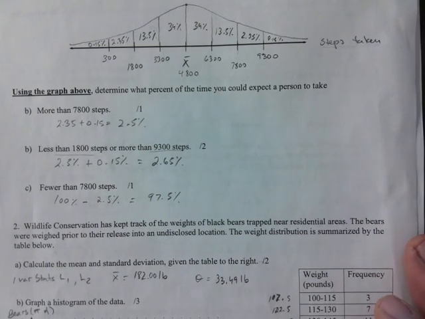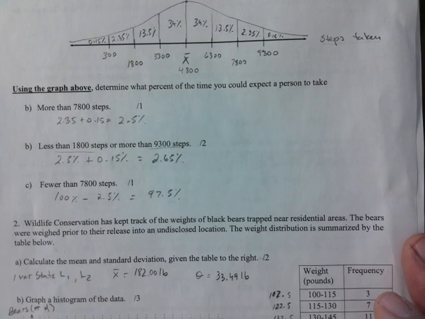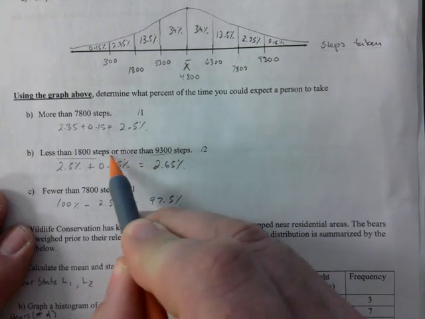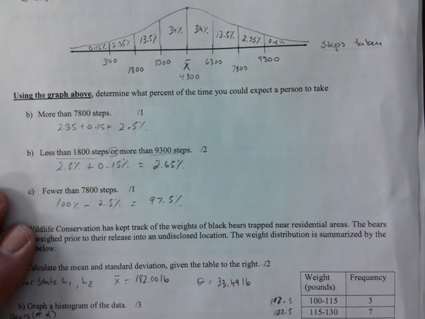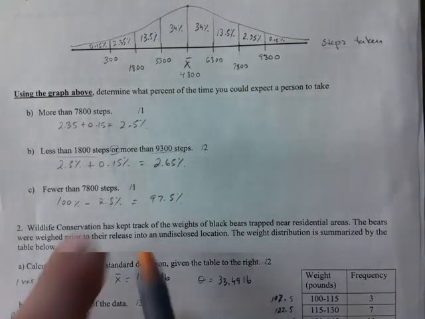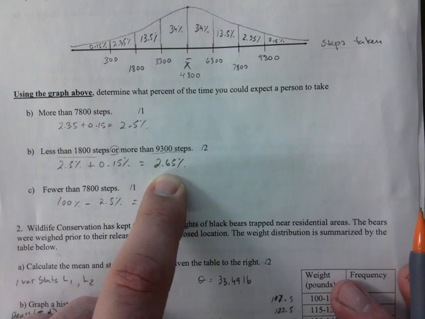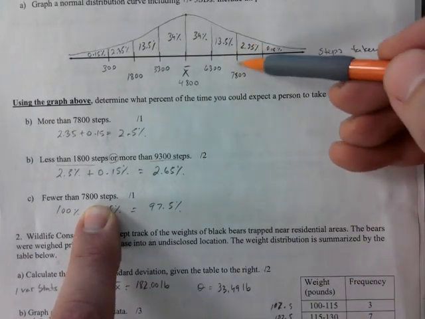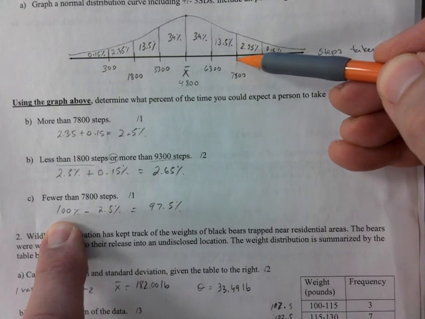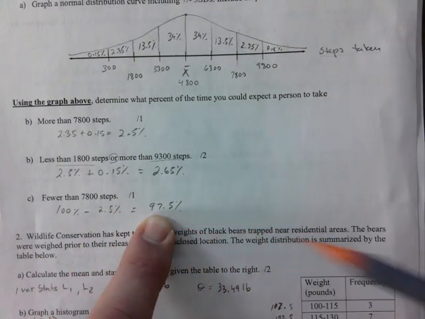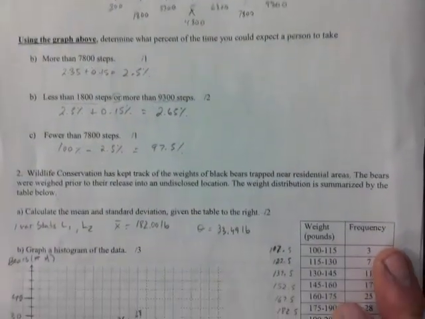So I was a little forgiving there. But this one here, less than 1800 steps or more than this, the "or" implies you need to add them, right? So I wanted the probability of both of those things happening combined, so it's 2.65. Fewer than 7,800 steps, 7,800 is right here. So I just went 100 minus this, which is 2.5, right? Some of you added everything to the left, that's fine. 97.5%, there it is.